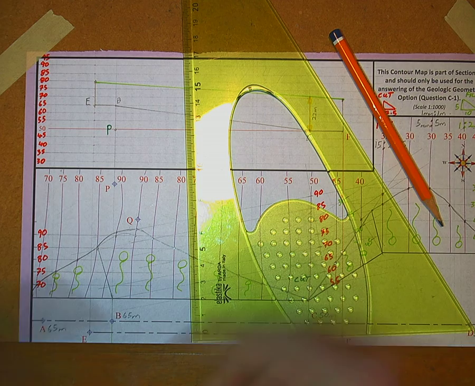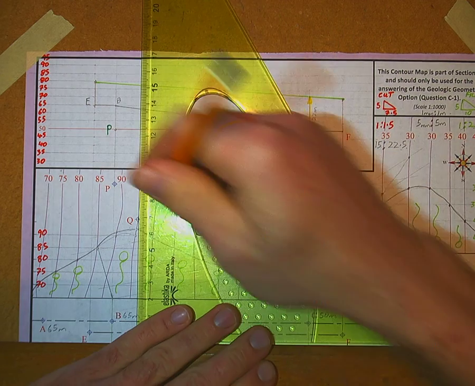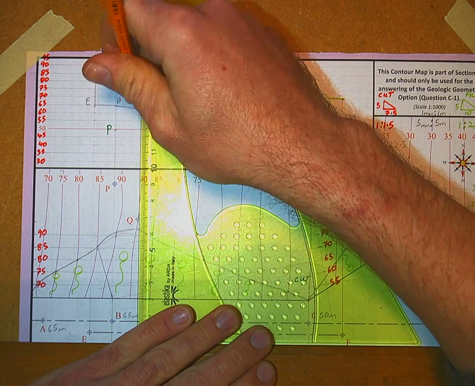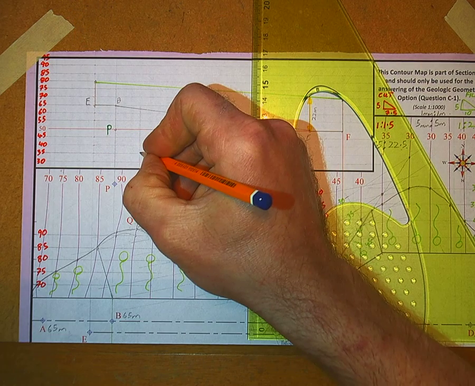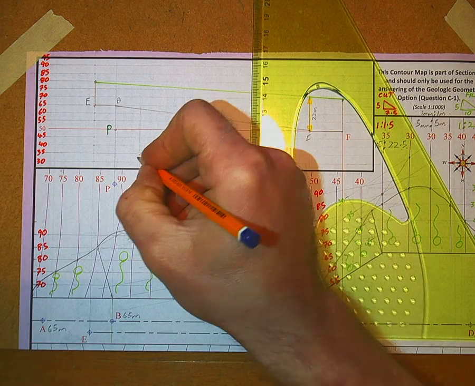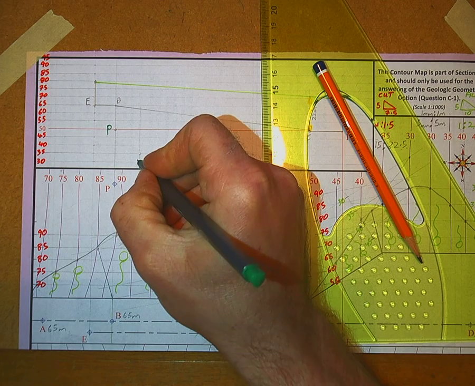And it reveals Q at an altitude of 35 meters. So if we bring up Q here, that is our point Q there.